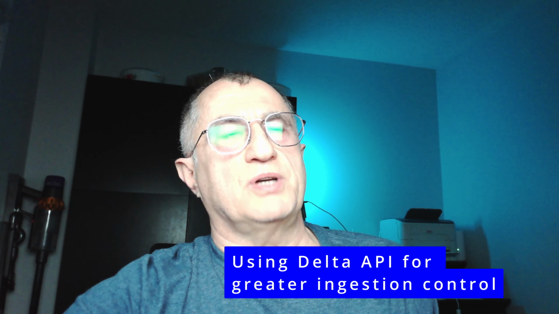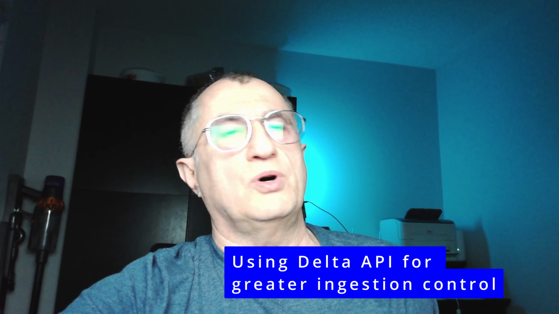Okay, so let's talk about other ingestion methods which allow us greater control over the ingestion process. So far, we have used data frames to write into target Delta tables, and we used save and saveAsTable methods to write. I also explained that there are a couple of different options like append and overwrite. However, in many cases, these options are not enough to control data in your target tables.